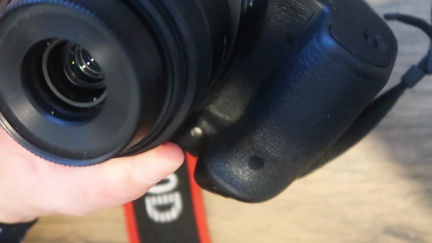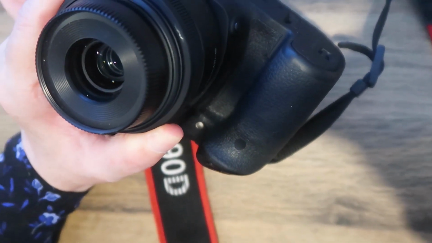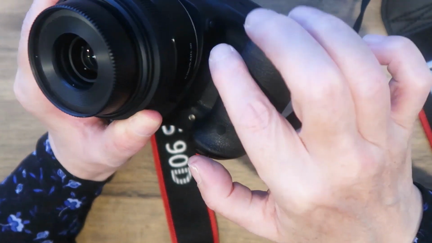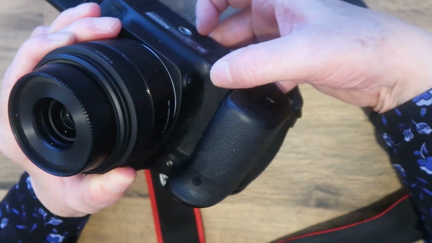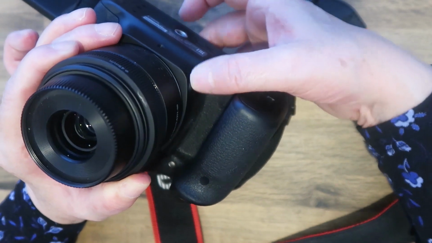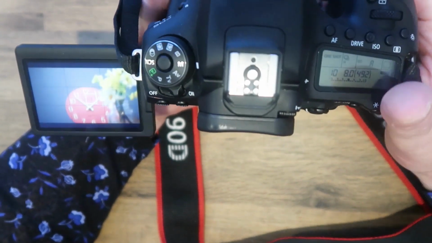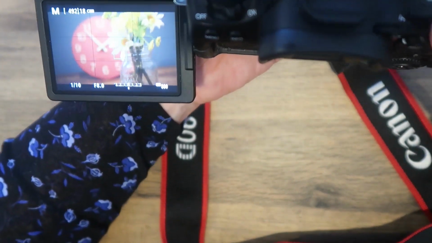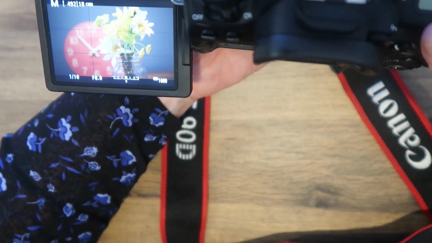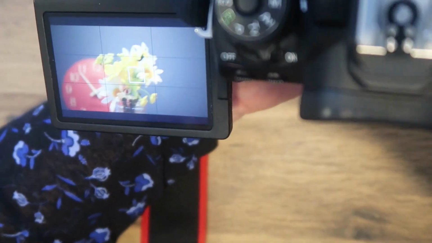This is called the depth of, sorry, I just have to zoom out a bit more. So this button here at the bottom is the depth of field button. When you've got it in live view and you focus on the flowers, like I want to do now, and you press that button, I'll just zoom it in again so you can see.